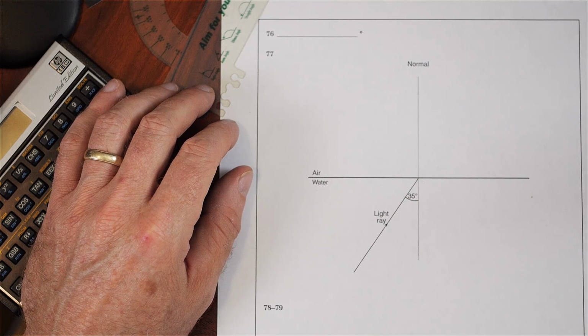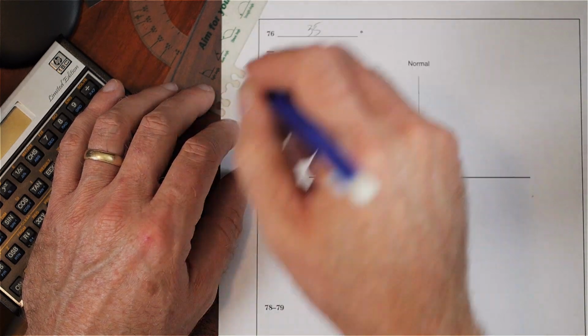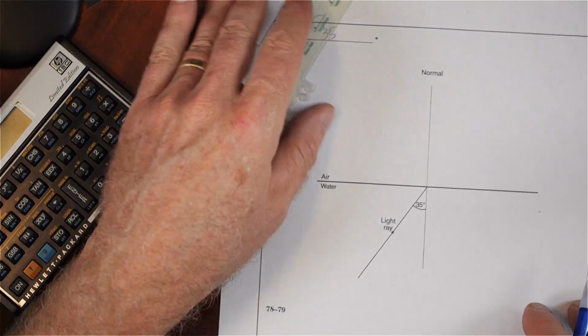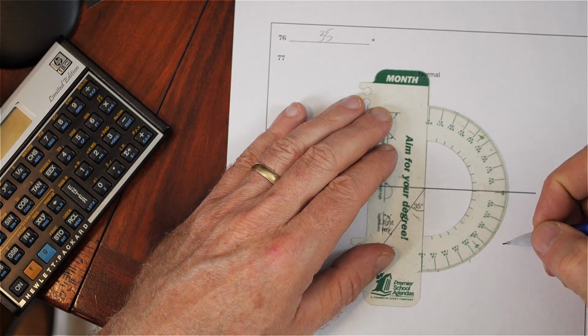Oh, well, I tried. What is the angle of reflection of the light ray at the interface? 35 degrees. All right. On the diagram, use a protractor and draw the reflected ray. So 35 degrees, 35, right there.